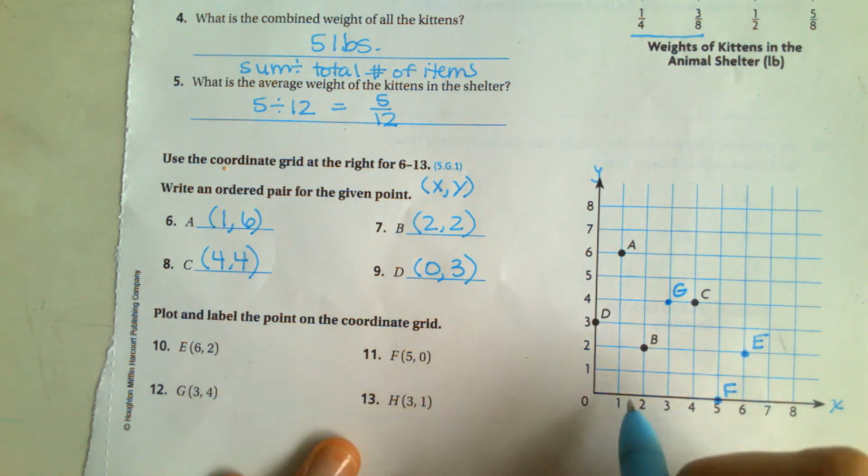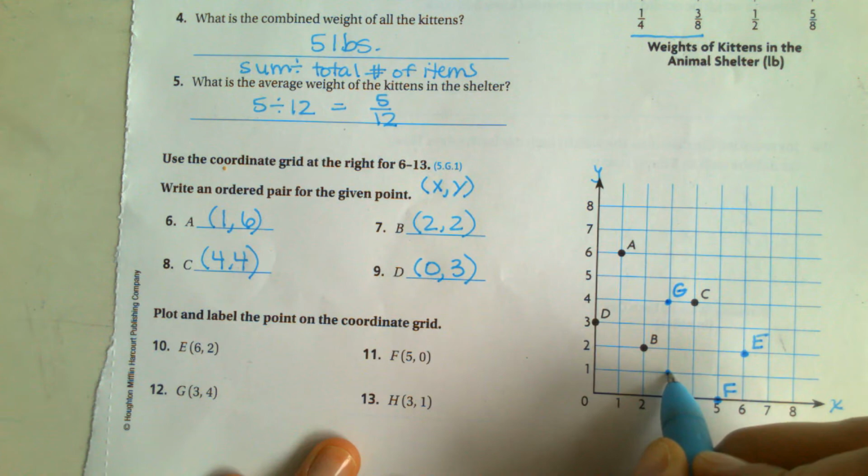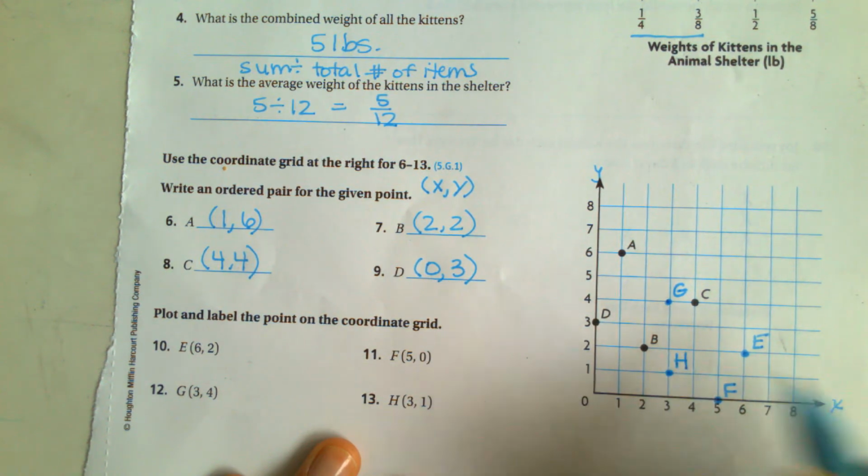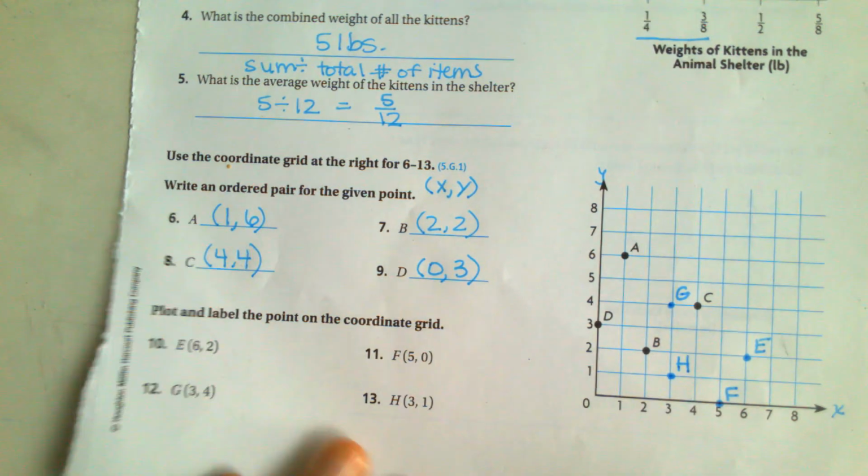H is (3, 1). I go over 3. I go up 1, and that is H. Great. You label your points. To the back.